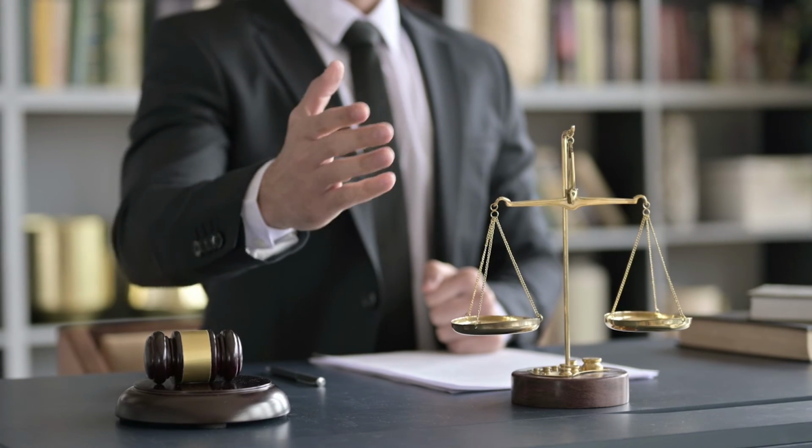In conclusion, divorce papers can be complex, but understanding the step-by-step process can make it more manageable. It's essential to seek legal guidance to navigate these legal documents and ensure your rights and interests are protected throughout the divorce. You're not alone in this journey.